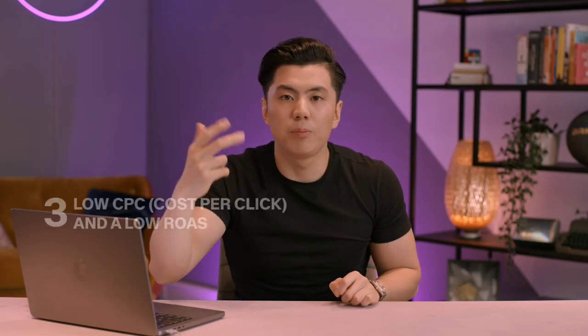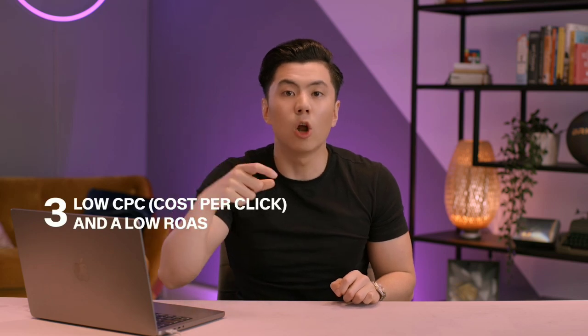A third scenario could be that you have a low cost per click and also a low ROAS. So that means that you have very cheap traffic, but still you're not profitable.